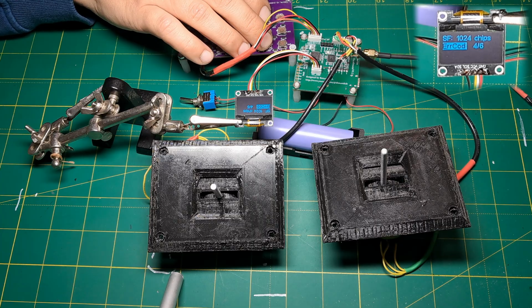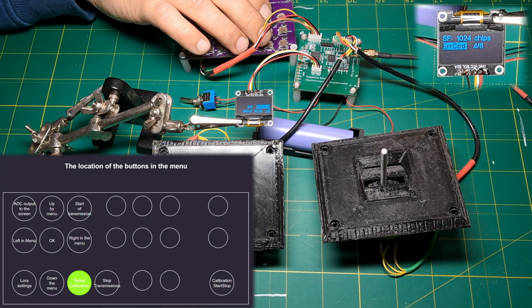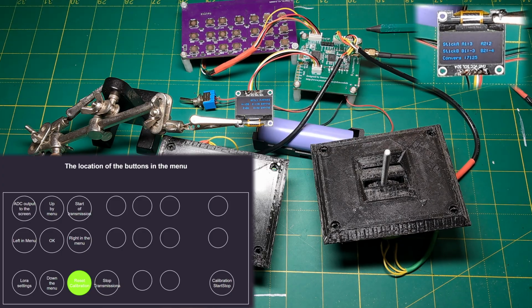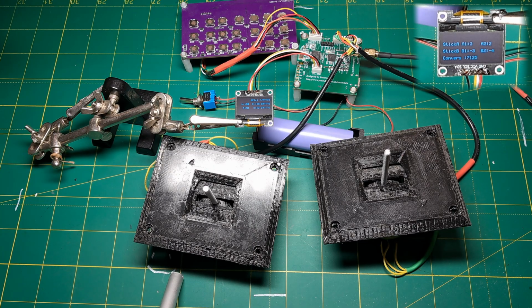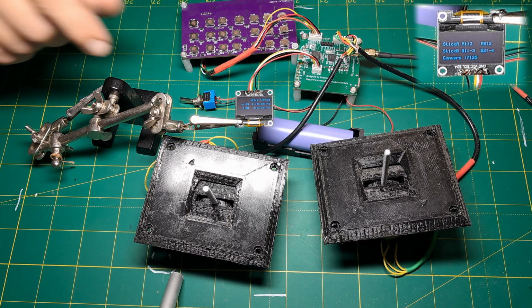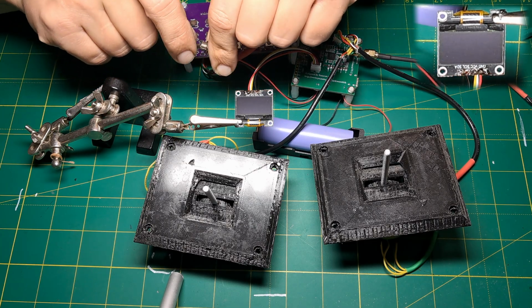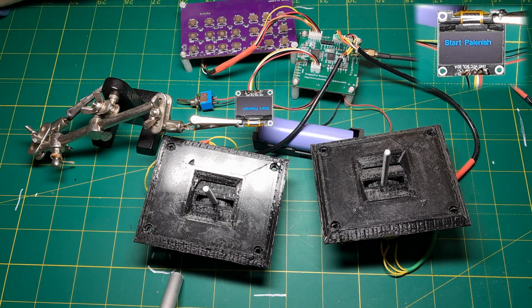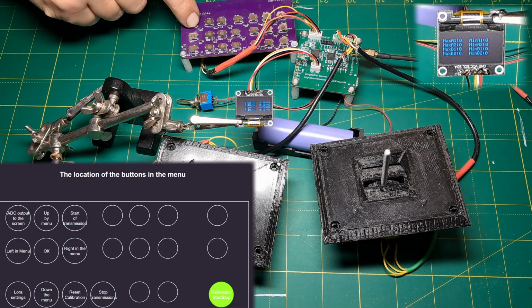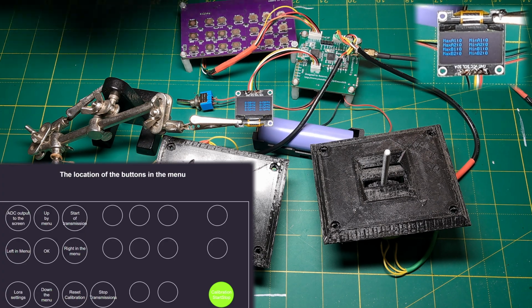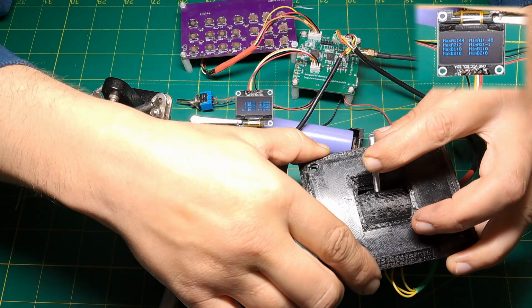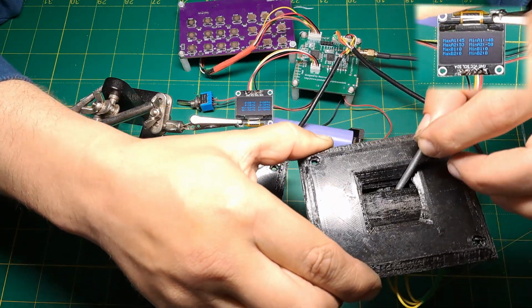I'll reset the old values with this button, set the stick position to 0. The springs turned out to be weak and don't return to the 0 position. I'm waiting for shorter and stronger springs. Then I'll turn the device on again. I'll press the calibration button. Now I need to move the sticks to their extreme positions.